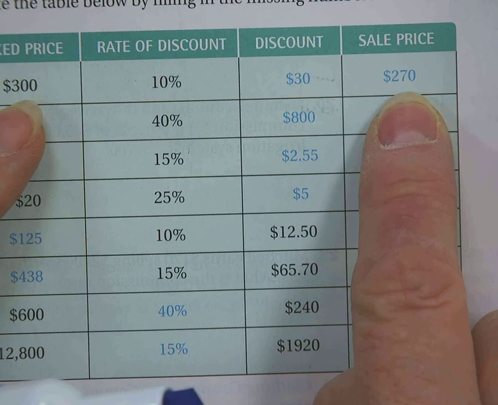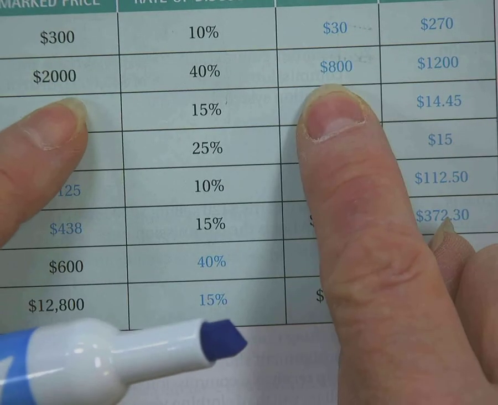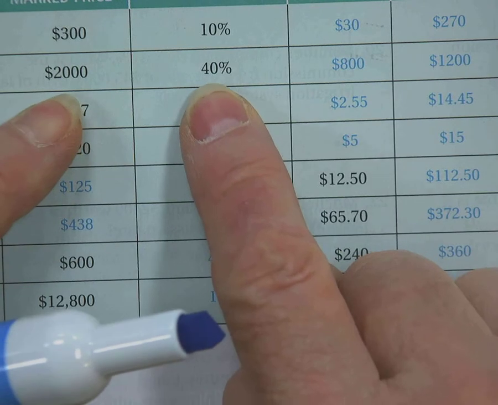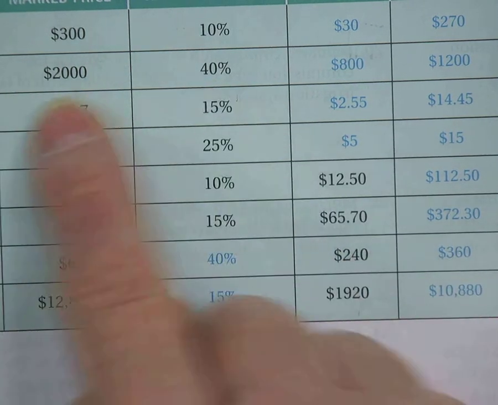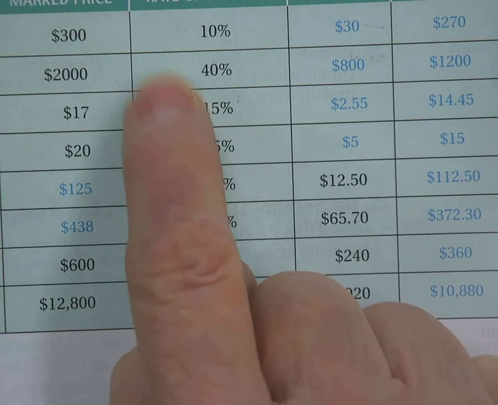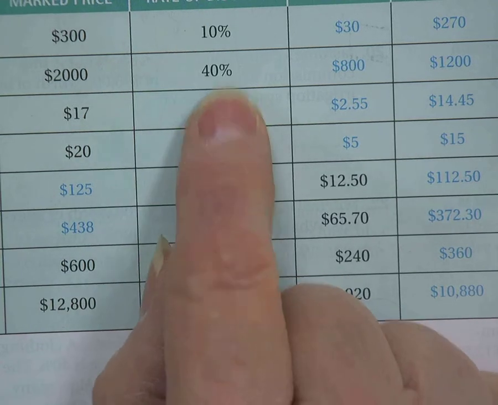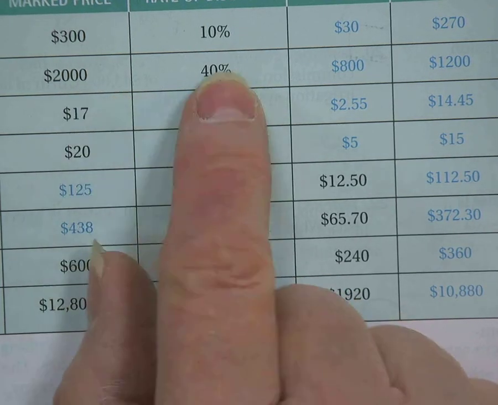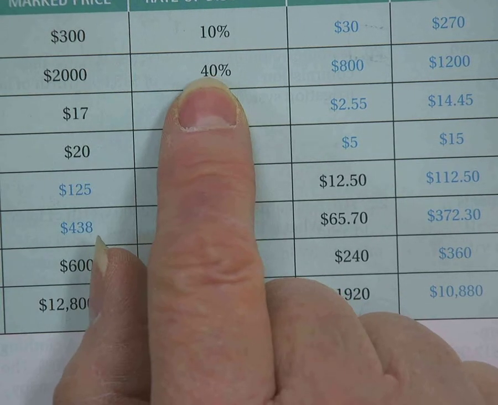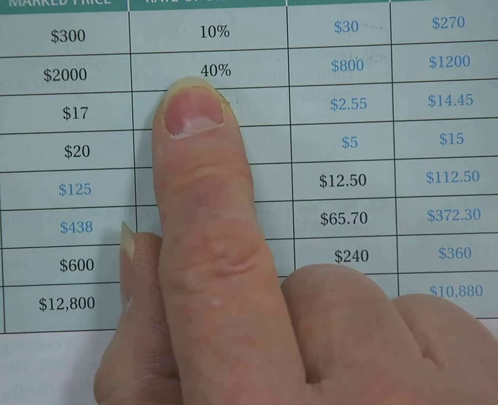Okay? And this one, 40% of that. The shortcut, if you know these two, do you remember what the shortcut is? Change this to a decimal. Okay, a decimal will tell you 40% of that. 0.40 times 2,000, do that on your calculator, you should get 800.